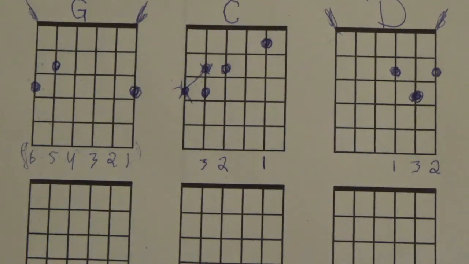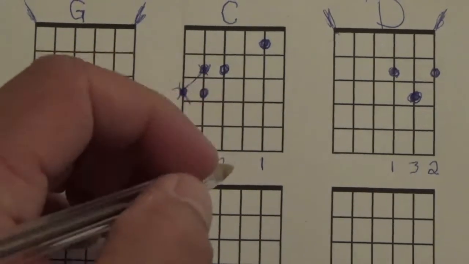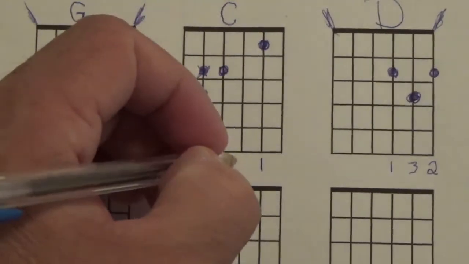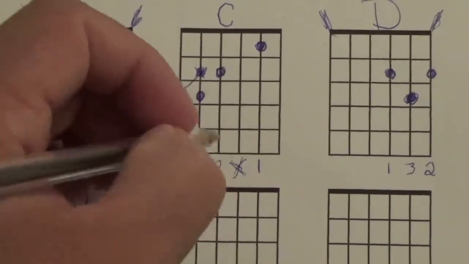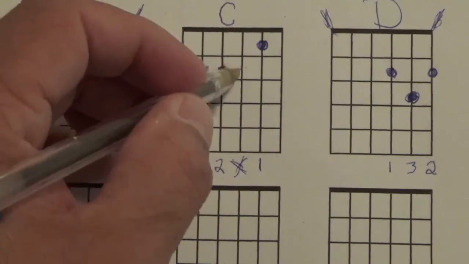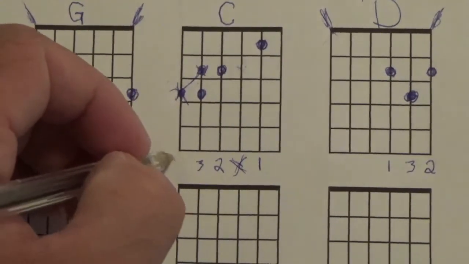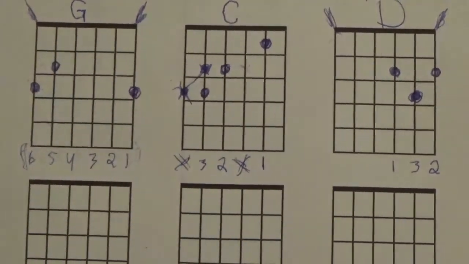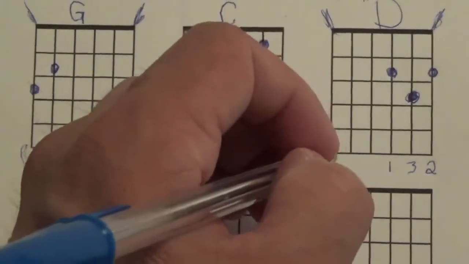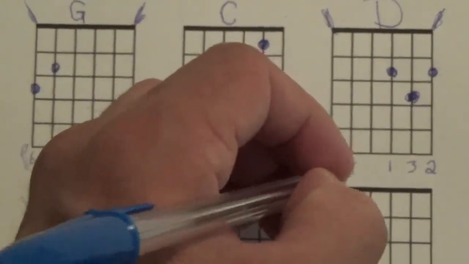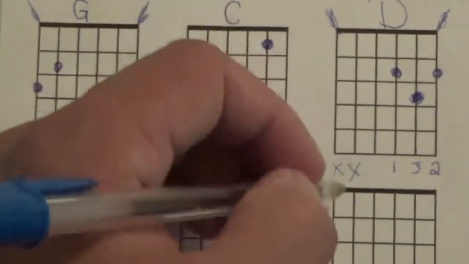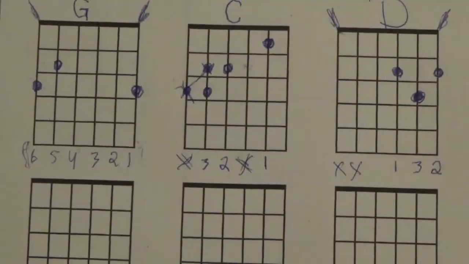Sometimes you'll have X's in there, and they're all written a little bit different, but you might have an X down here, and that tells you that string is not played. Same thing with this. They're all written a little different sometimes, but you might have stuff like this, and that tells you those strings aren't played.